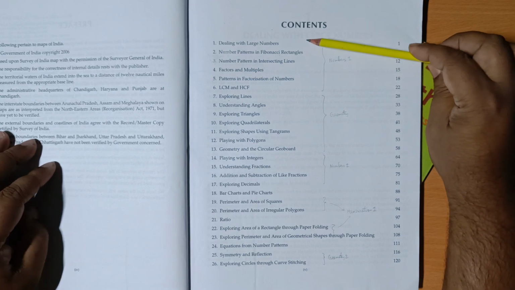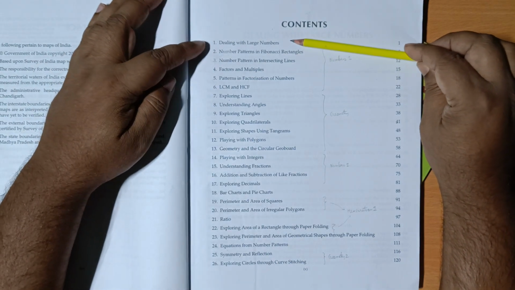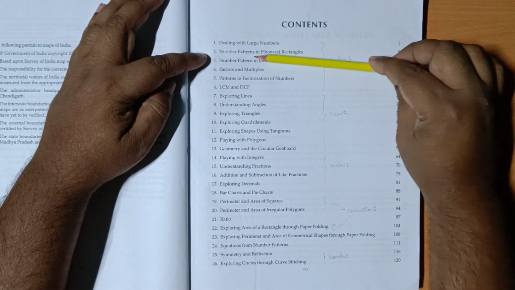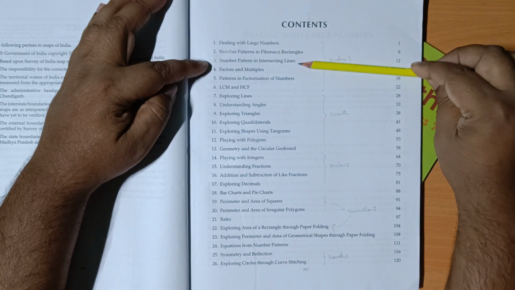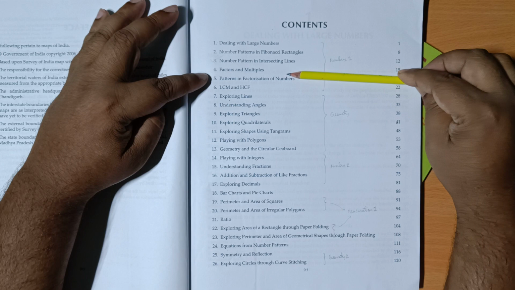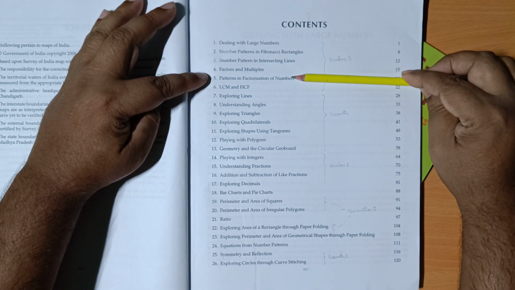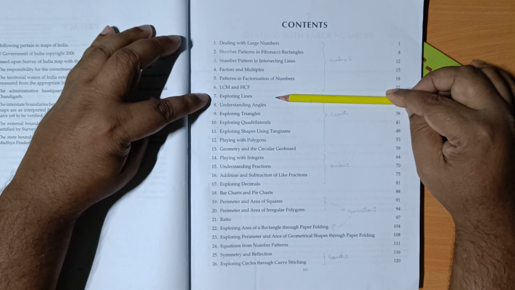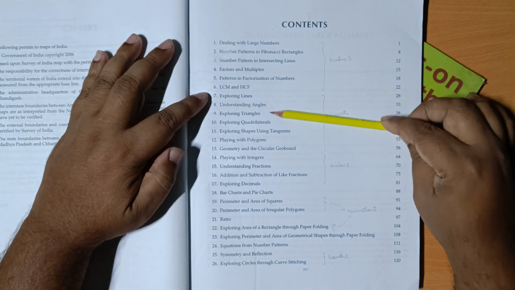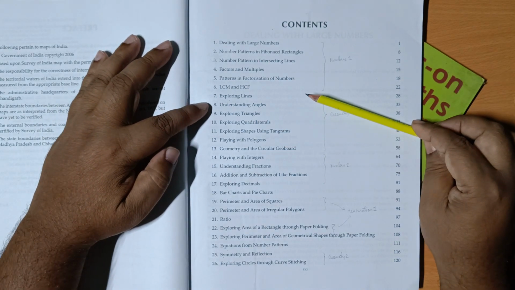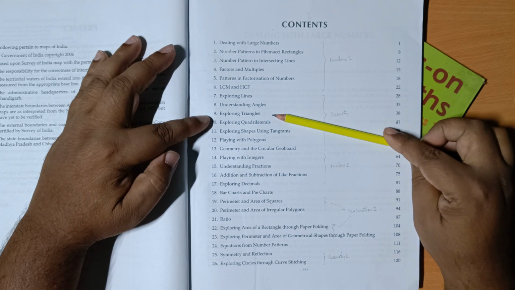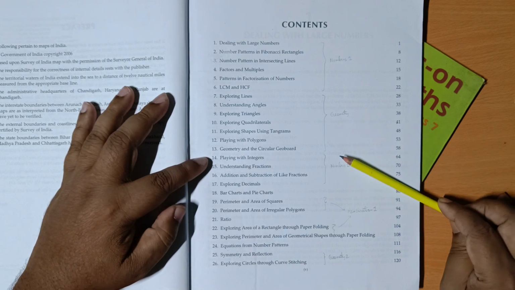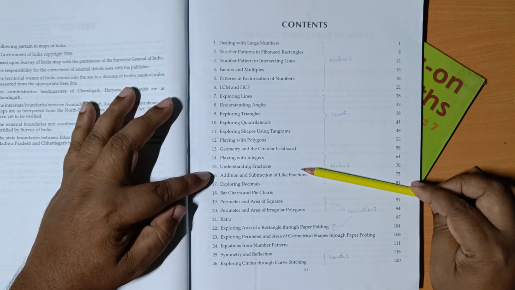So we have chapters in numbers, dealing with large numbers, then Fibonacci rectangles, number patterns basically here, and again number patterns in intersecting lines, factor and multiple patterns, factorization of numbers, LCM and HCF, exploring lines. This is the start of the geometric section, and in geometry we have not only lines, then angle, triangle, quadrilateral, tangrams, polygrams, and then again numbers, we have integers, fraction and decimal.